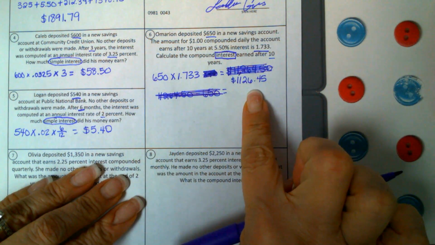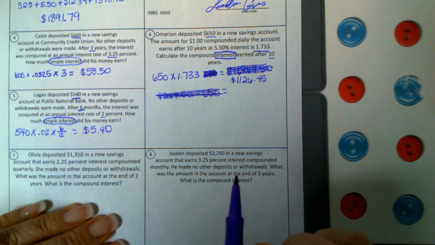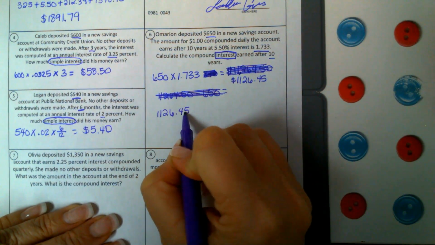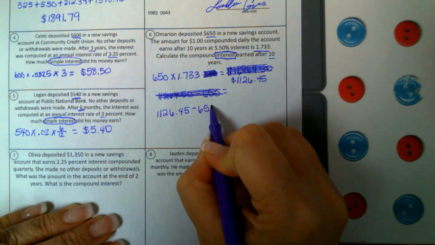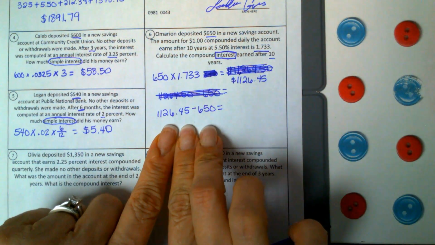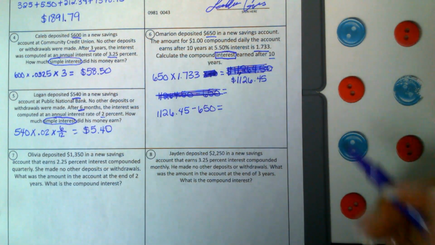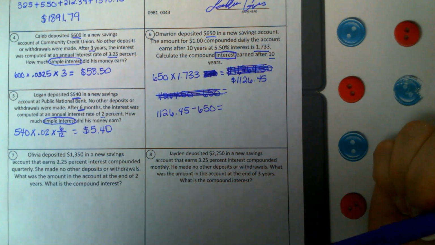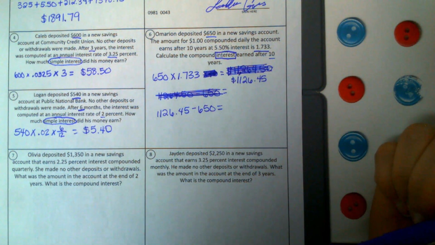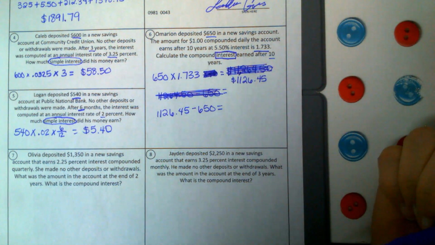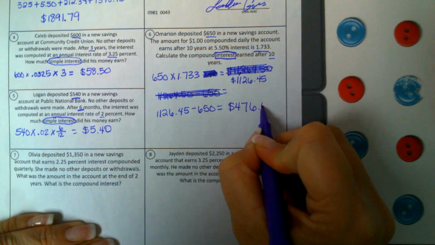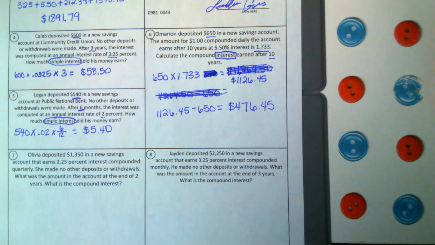So that's his total. Now we've got to find the interest. So we're going to take the total, 1126.45, and then subtract 650. When I did this and came up with like $10,000 still, I knew that the bank had not given him $10,000 interest on $650. But I fixed it. 1126.45 minus 650 gives me 476.45. Oh, that looks much better.